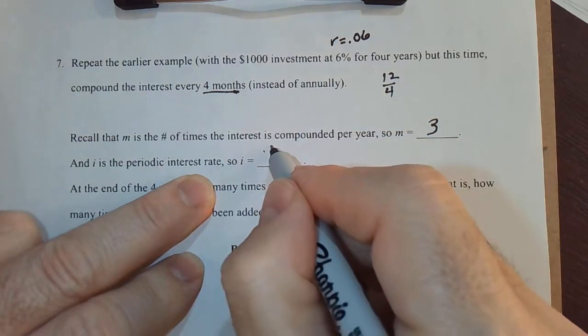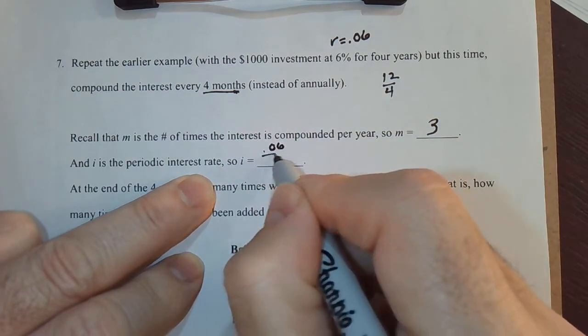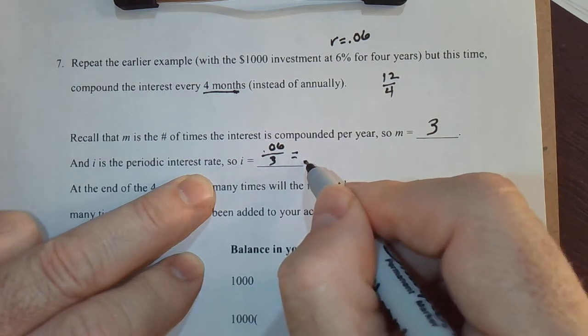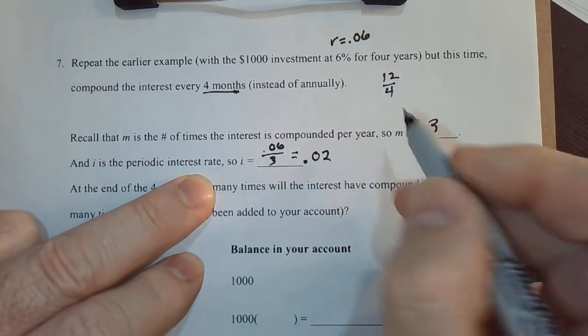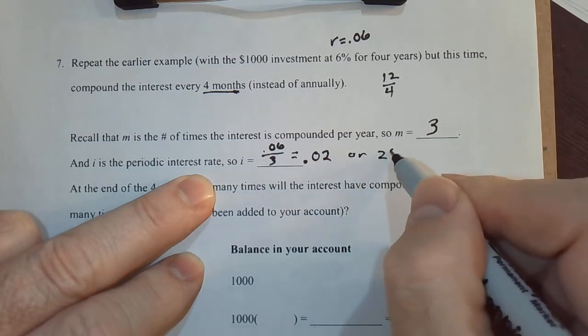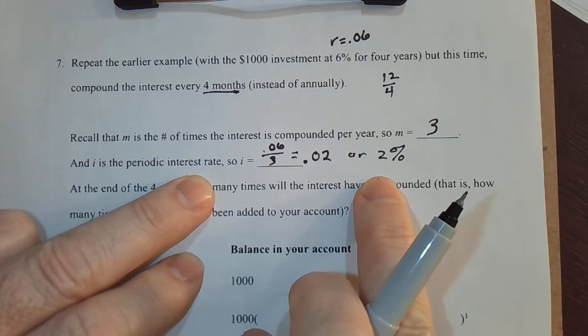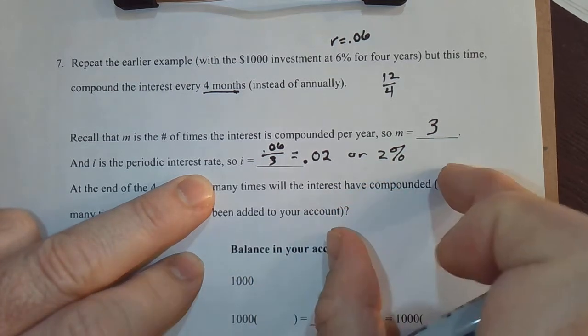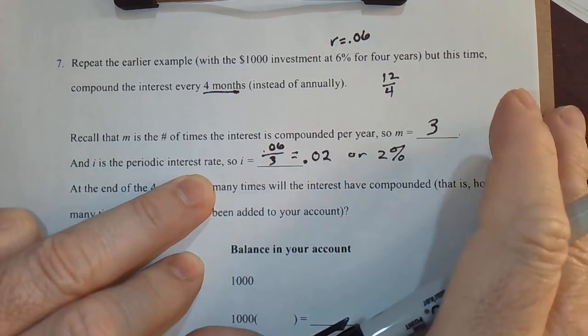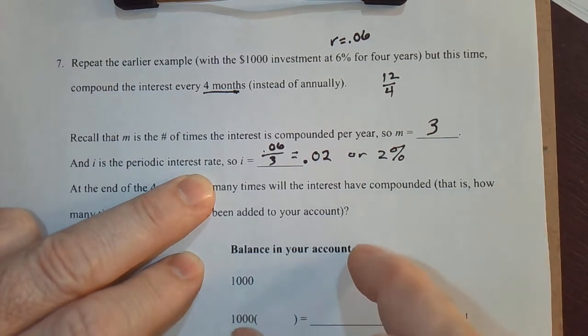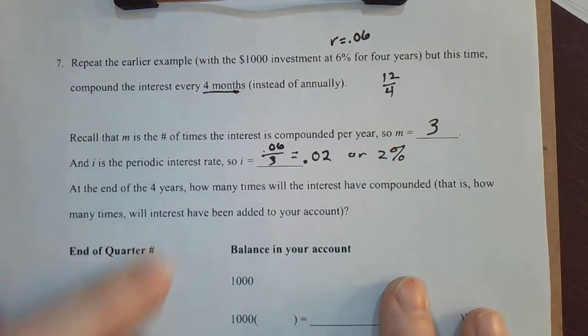So it goes 0.06 over 3, and that's 0.02, or 2% every 4 months. So that gives you 2%, 2%, 2%. It's a total of 6% for the year, but we're compounding it 3 times per year, where we'll do it in increments of 2%, 2%, and 2%.